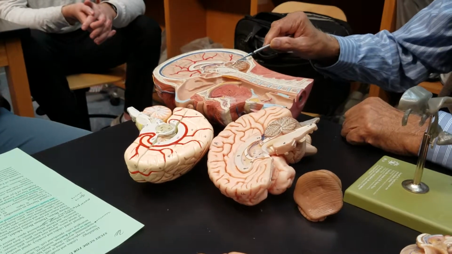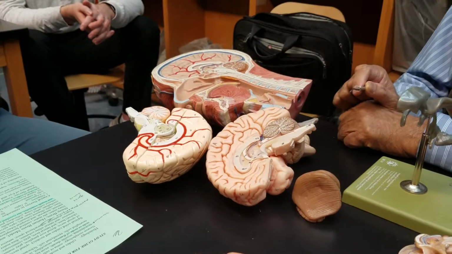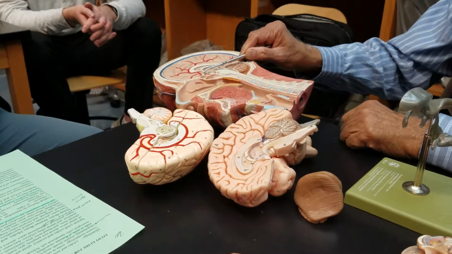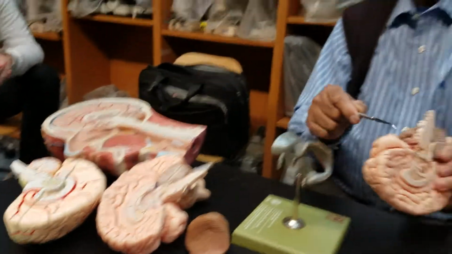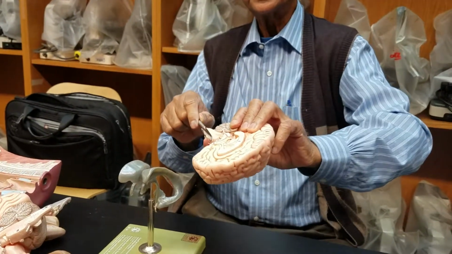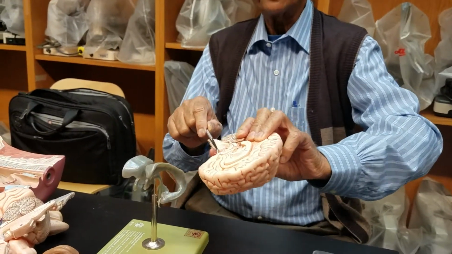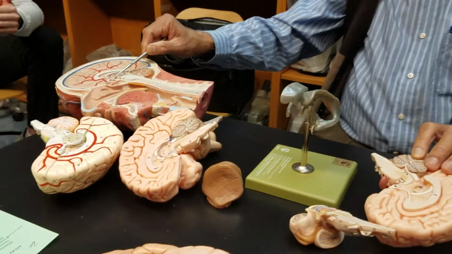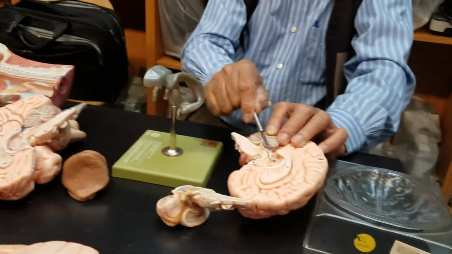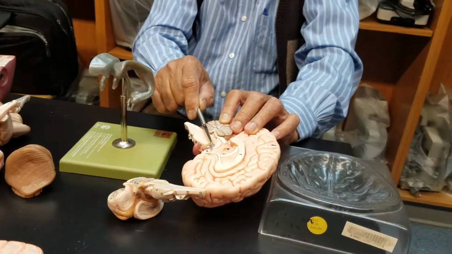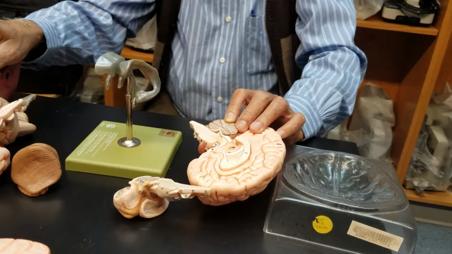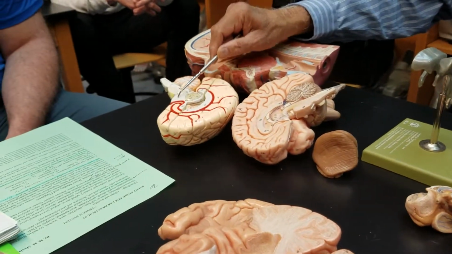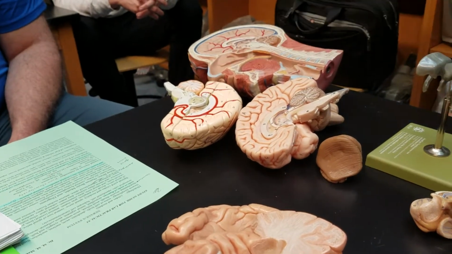and these are the arbor vitae of the cerebellum. You can see the pons. Look at the pituitary. Here is the pituitary. The pituitary is connected to the hypothalamus by the infundibulum. So this is thalamus, and this is hypothalamus. Thalamus, hypothalamus. Pons, medulla oblongata.